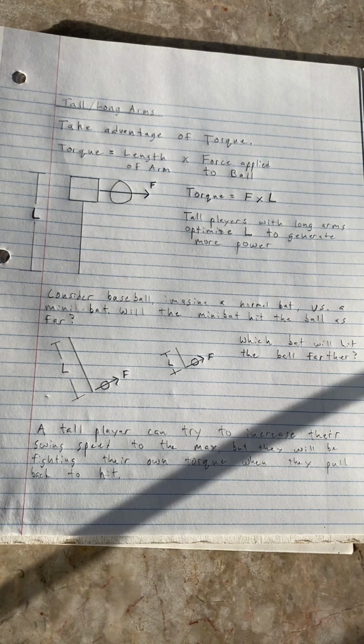If we have longer arms, we want to take advantage of torque. We want to take advantage of the length of our arm. If we have shorter arms, we want to take advantage of the conservation of momentum, or to put it more simply, we want to take advantage of the speed of our arm swing.